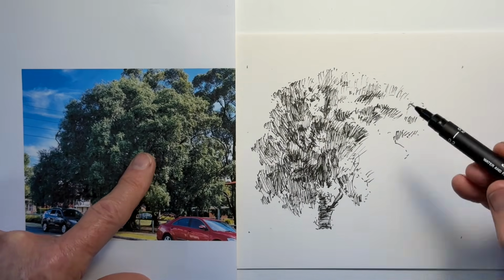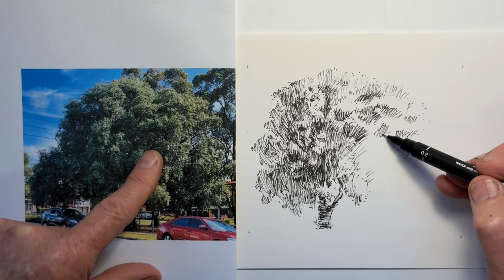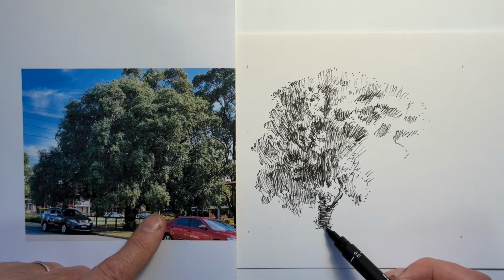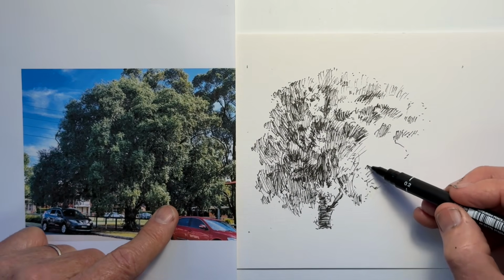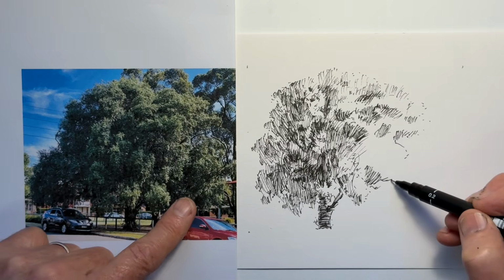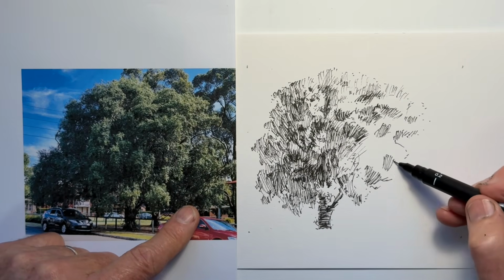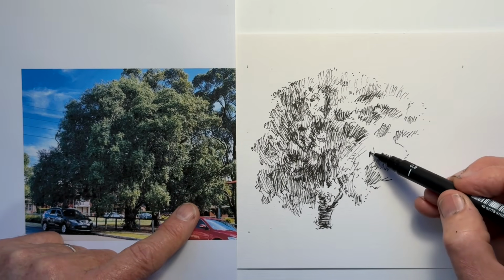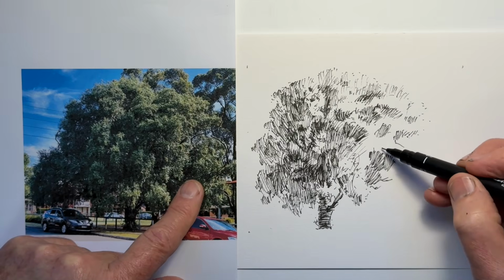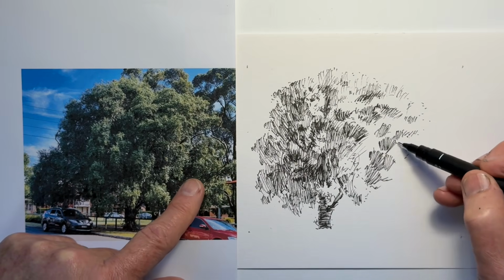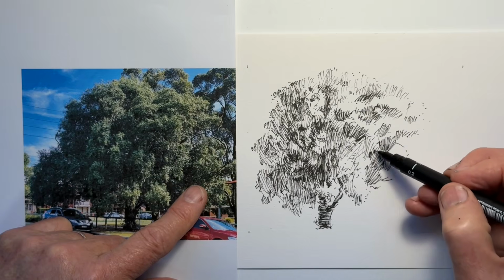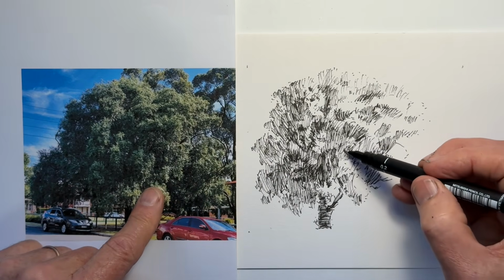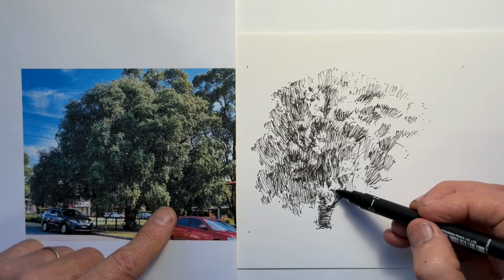And an important thing to realize is that hatching doesn't just produce values, lights and darks, but it also can give us a sense of the surface three-dimensionality, of the shape of the surface. I use this same principle when I'm drawing rocks in the Australian bush that are rounded or convex or concave, with a sharp line in between if the rock's been broken.